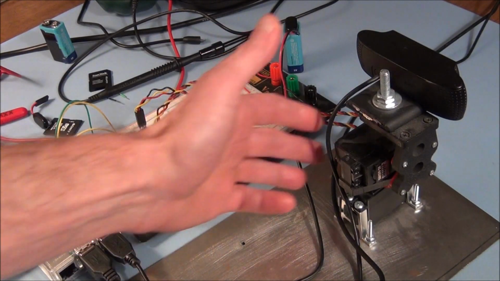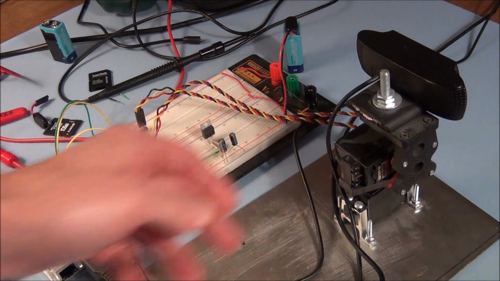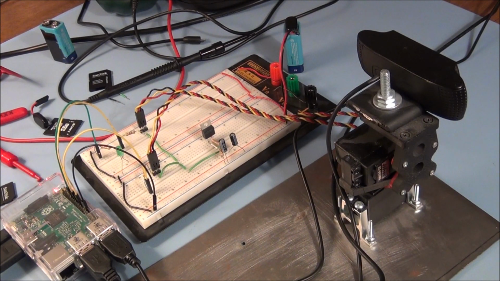And if you're wondering where I got these specific servos and then the pan and tilt kit and these nice brackets, I got them all from Servo City. They're in the parts list.